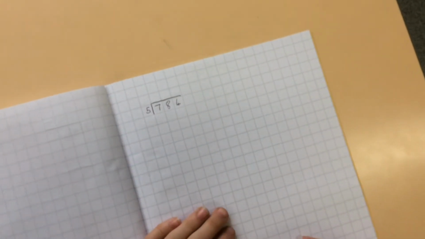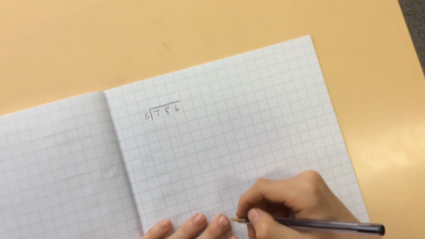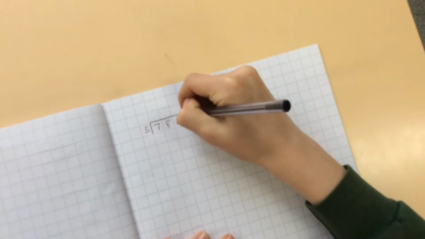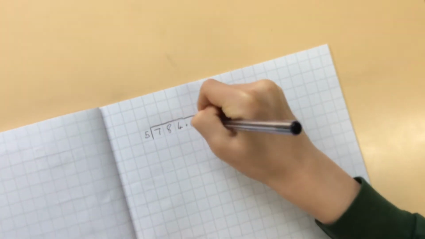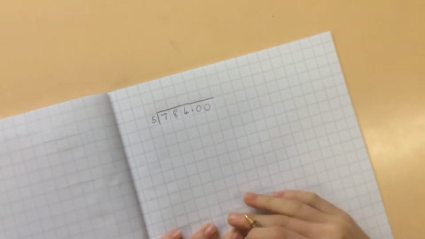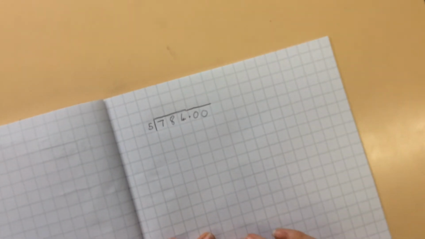Depending on the question, you may need a more accurate remainder. We can do this without changing the dividend by adding a decimal point and 2 zeros. This keeps the value the same, but makes it easier to do the question.